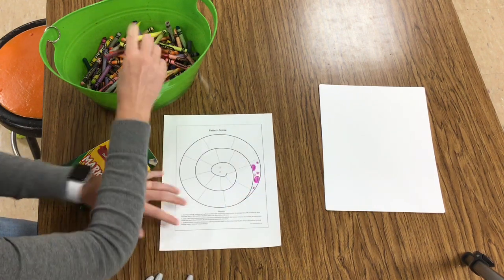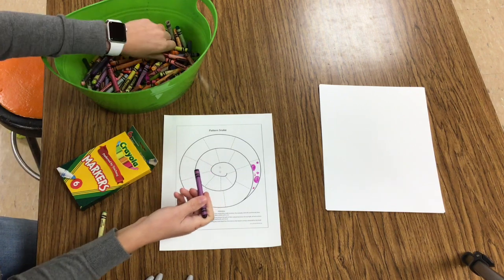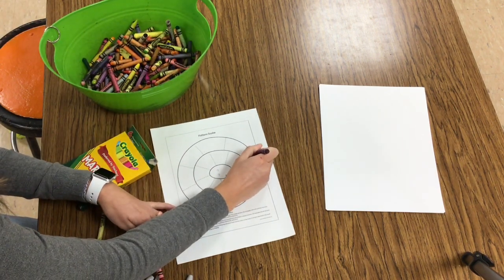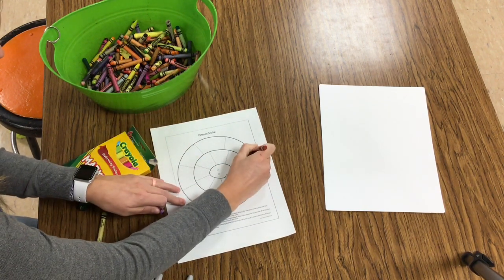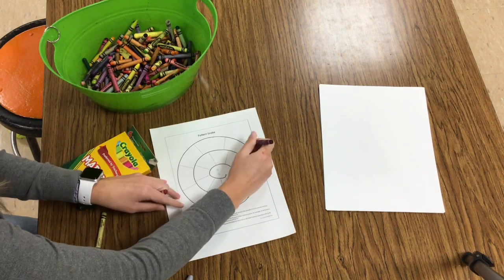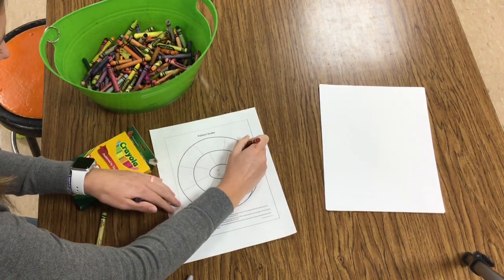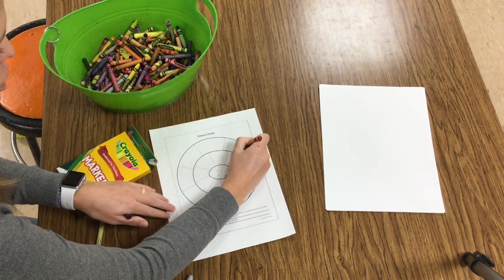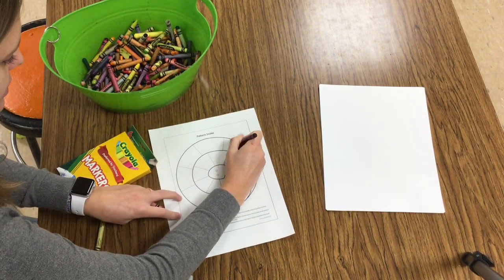Another pattern that I know is stripes, and I think my pattern is going to be a purple and a red stripe. I'm going to do an A-B pattern. So I'm going to do purple, red, purple, red. I'm filling up this little space in between those two dashed lines with my purple and red crayons.